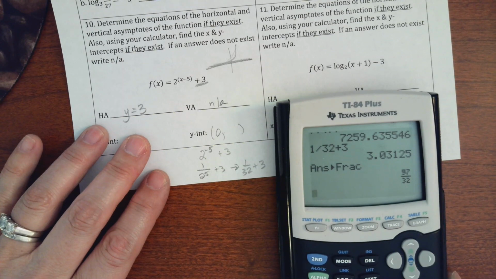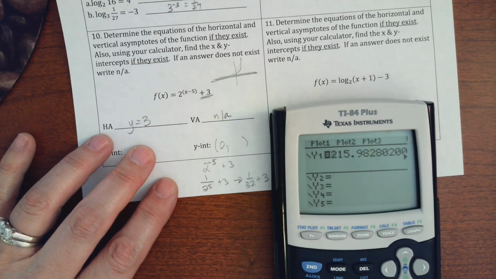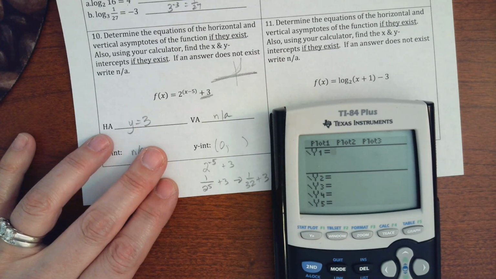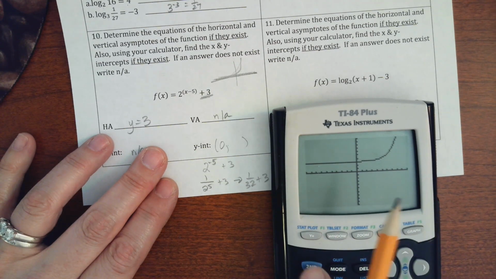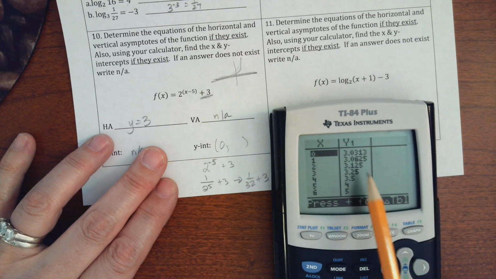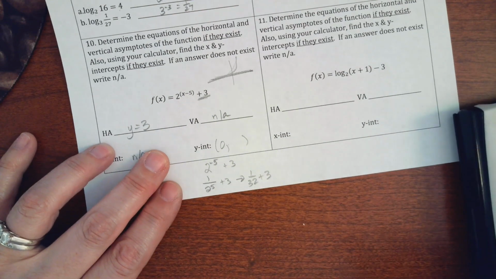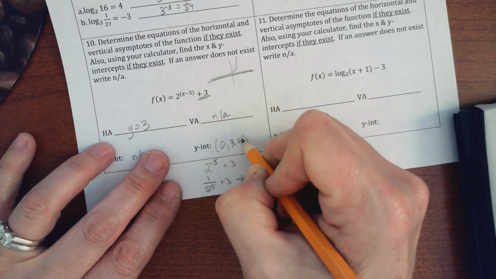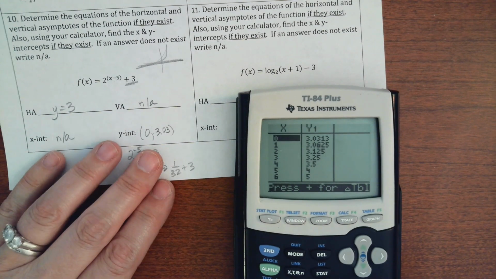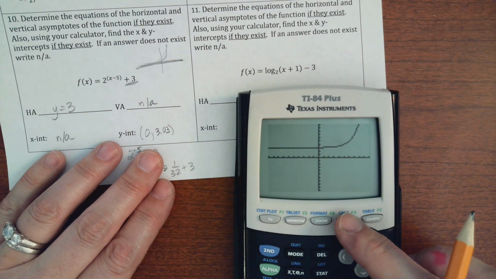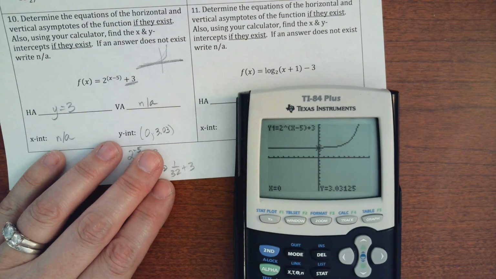All right, so let's see. Clear that off. I got 2 to the x minus 5, and then plus 3. All right, so you see it's too high for an x-intercept. It's turning up, and if we go to our table, there's my y-intercept right there, like I said it was. So we'll just round it off to 3.03. Or, you know, on the graph, you can press trace and type in 0, and you can get it that way as well.